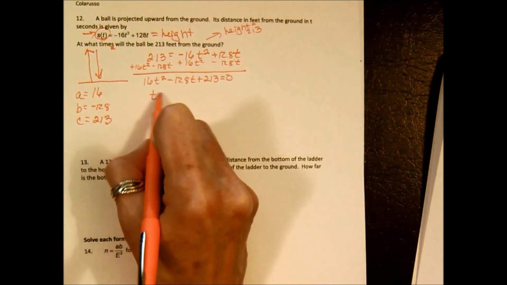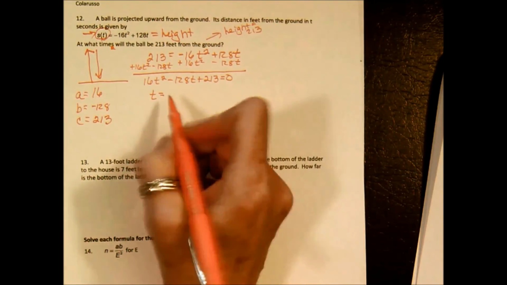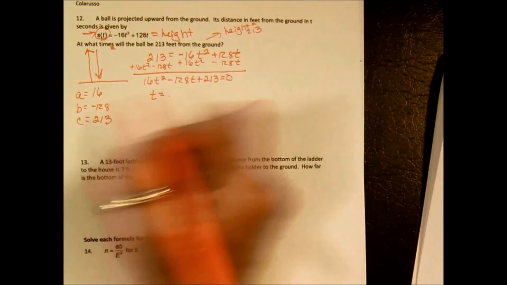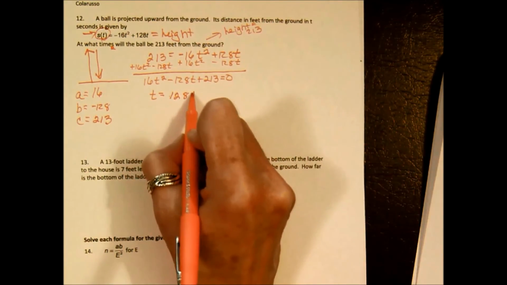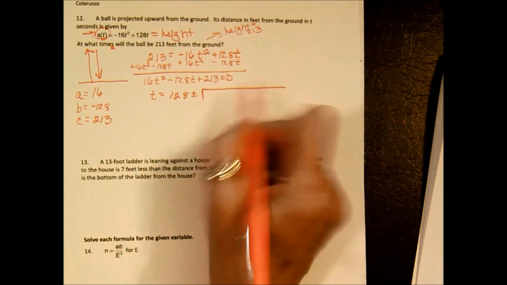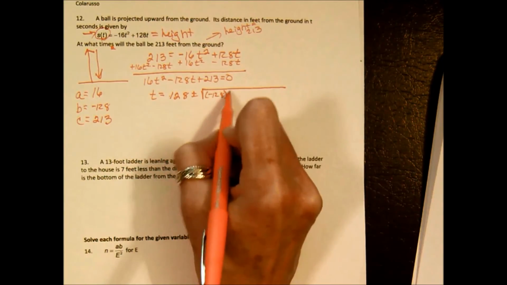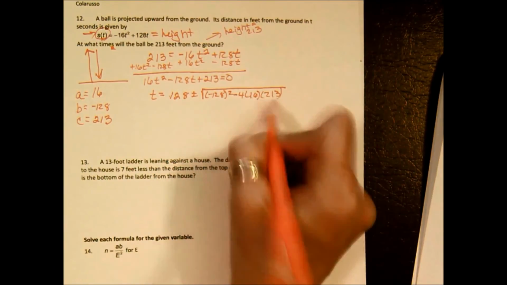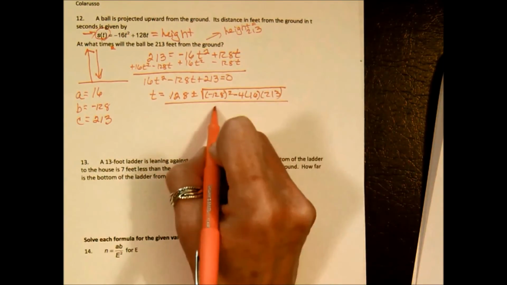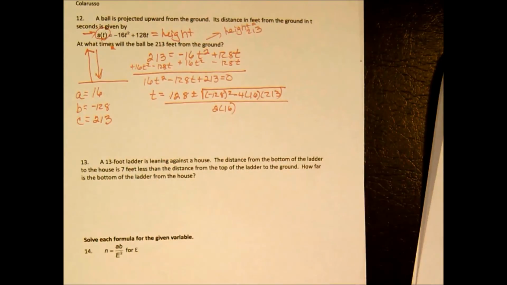So the opposite of B would be the opposite of negative 128. So 128 plus or minus the square root of negative 128 squared minus 4AC all over 2A.